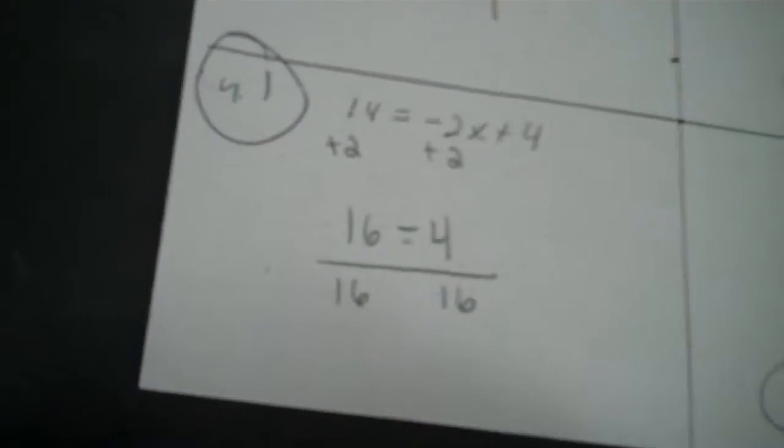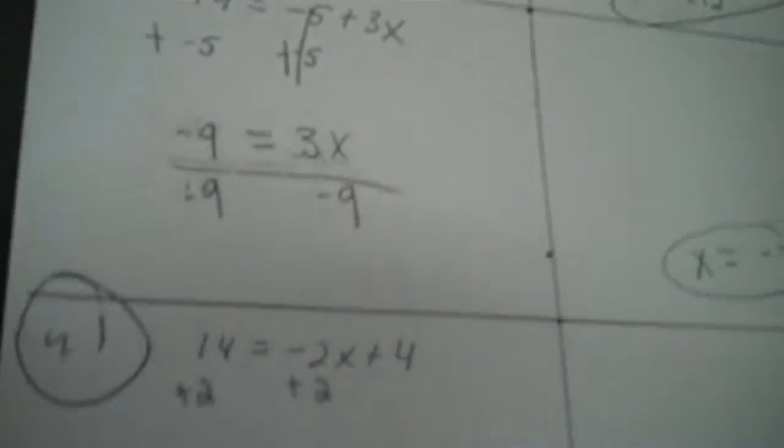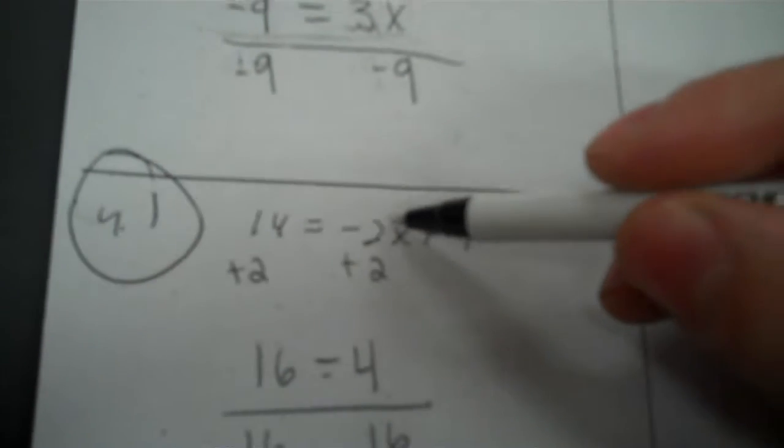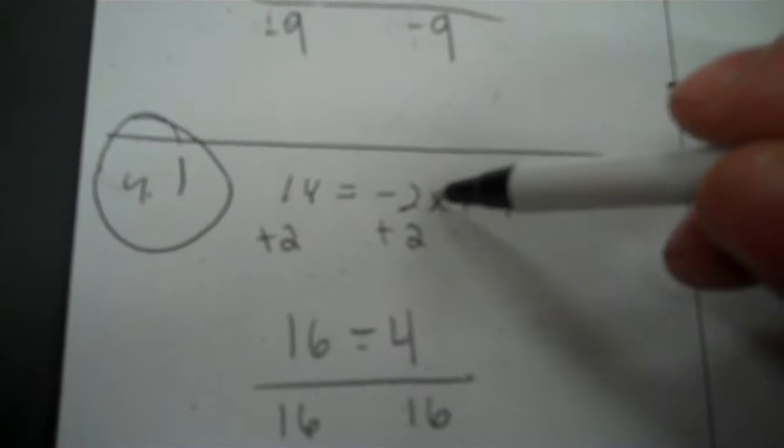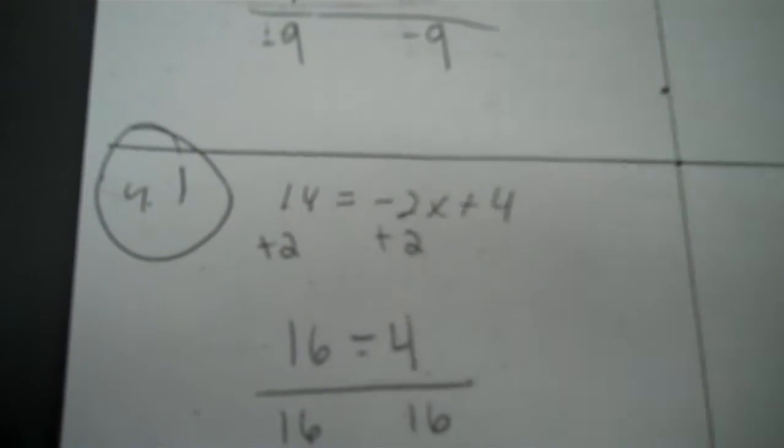Good. Okay. Now what you're going to do is tear these gently, separate them from their staple. And number 4 is the first problem that we're going to look at. So just go in this part right here and let's examine. Now, one thing you never want to do is add the number that's right in front of the x with no sign in between.